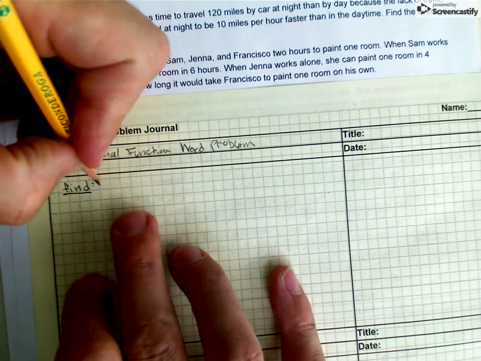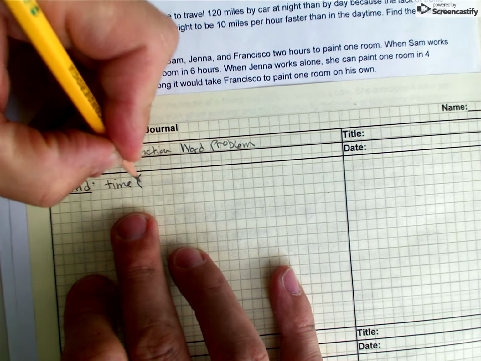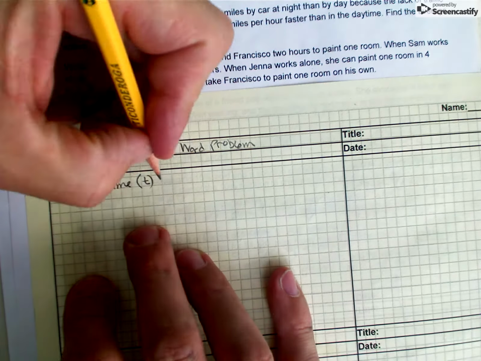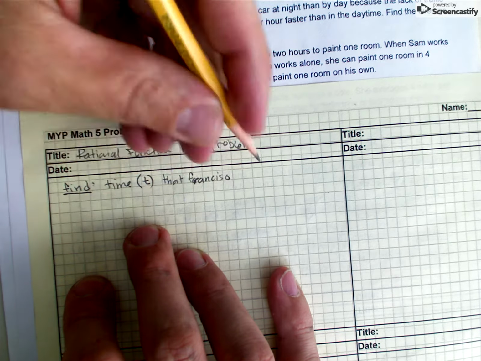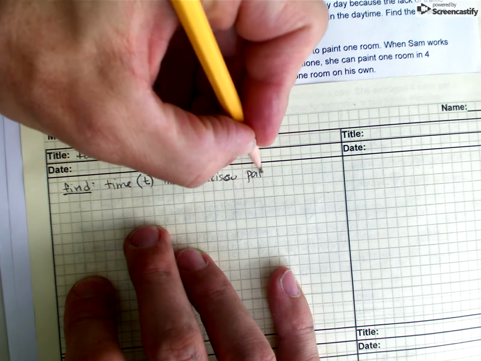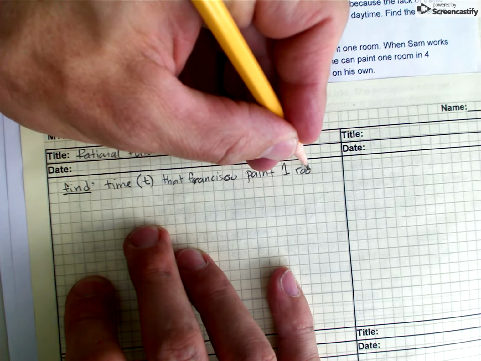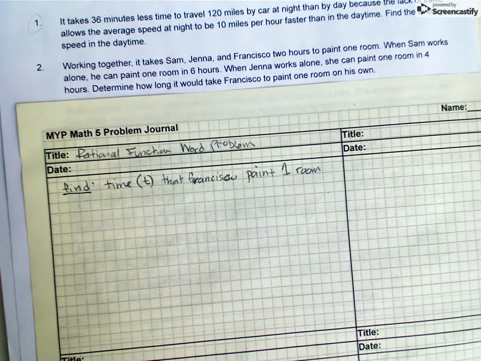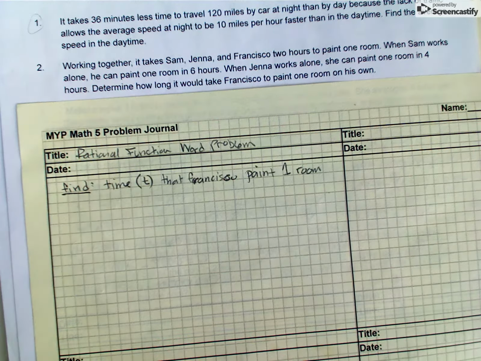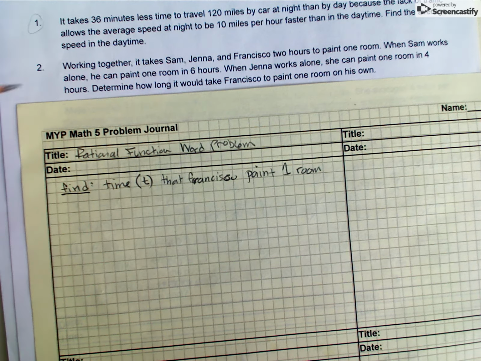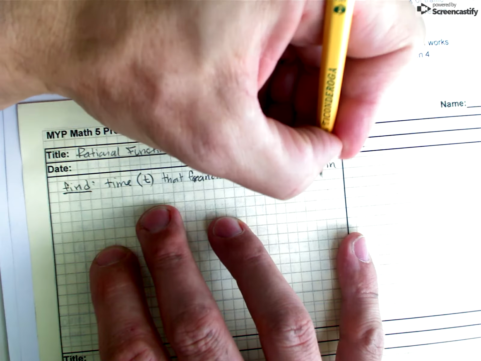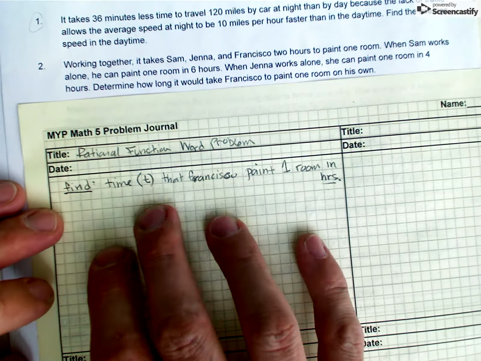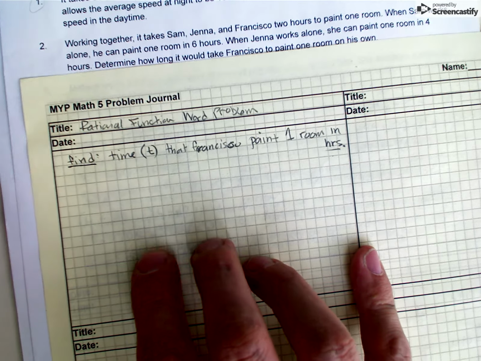I'm trying to find the time, and I'm going to call that t, that Francisco can paint one room. How long does it take for him to paint one room? And in this whole problem, the unit of time in all the things that they're reporting to us is hours. So I'm going to try to find the time for Francisco to paint one room in hours. I did a little thinking about my units before I really get into this problem.